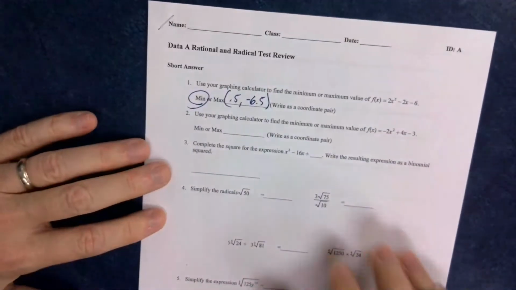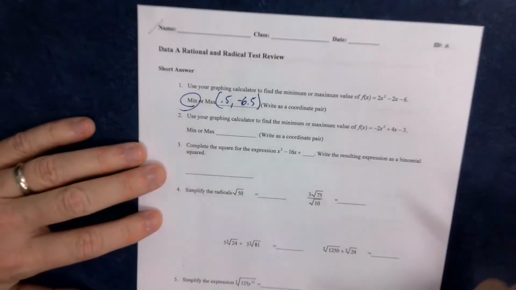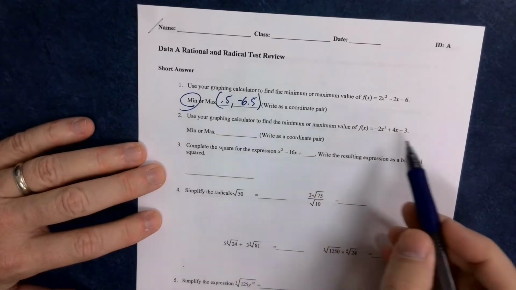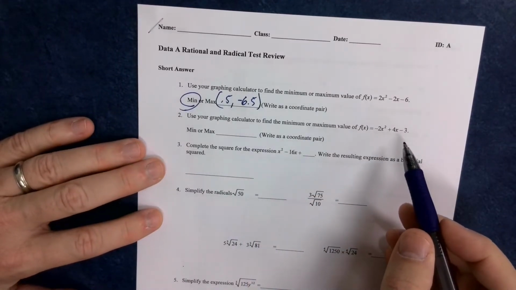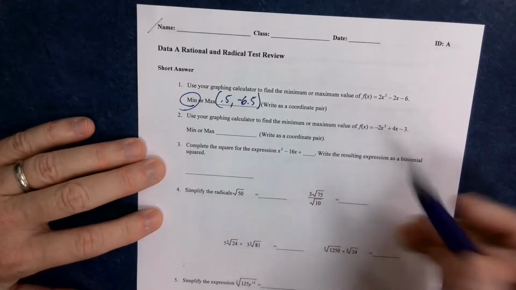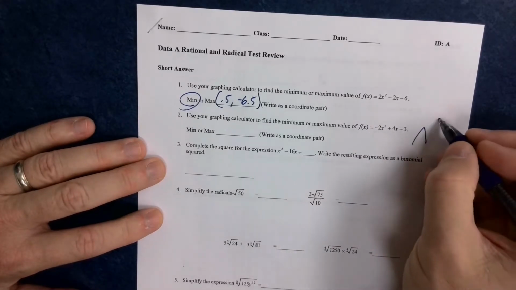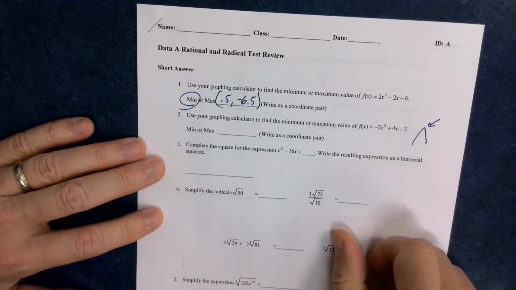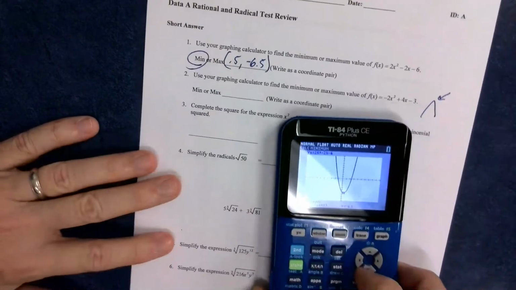Okay, so as we go through the rest of these ones, this next one says minimum or maximum. You can go ahead and try that one on your own. Because the equation's negative, that means the parabola is going to open downward, and it's going to be a maximum. I'm going to do it a little faster just so you have the answers here.